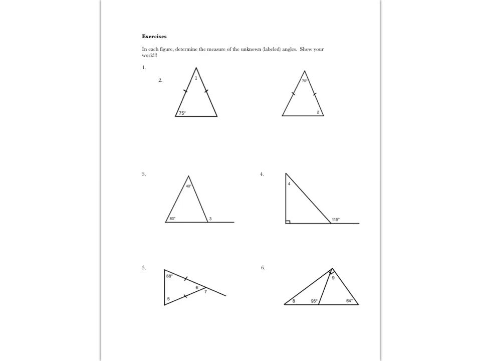Notice in number 1, we are looking for angle 1, which is this guy here. I hope you noticed these little tick marks to let you know that those two sides are congruent, which means those two angles are congruent. So if one is marked as 75, the other one is 75, and subtracting from 180, we end up with the measure of angle 1 is equal to 30 degrees. Remember, angle 1 is called the vertex angle.